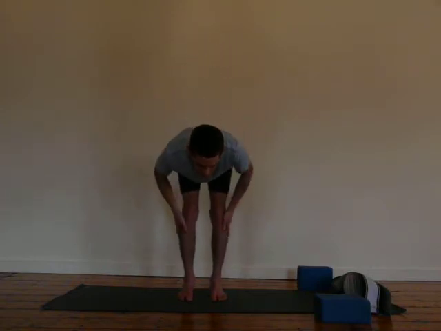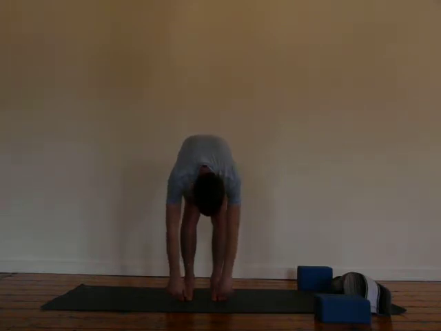Reach them out to the sides, bring the hands to the lower back. Palms press into the sacrum, fingers pointing down. Draw the elbows towards each other. Take a deep inhale, lift in the sternum, and as you exhale, fold forward with a long spine. You might bend your knees as you come down. Hands can slide down the legs, releasing the head towards the floor.